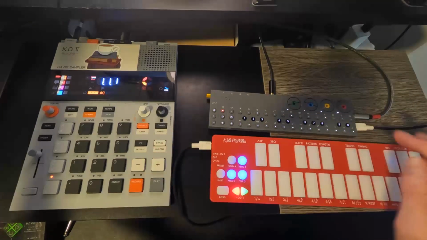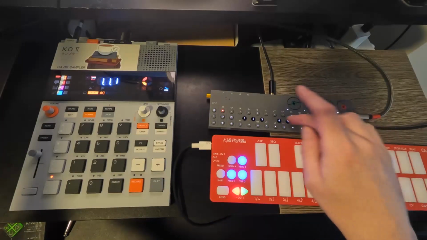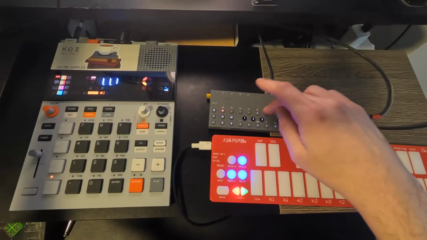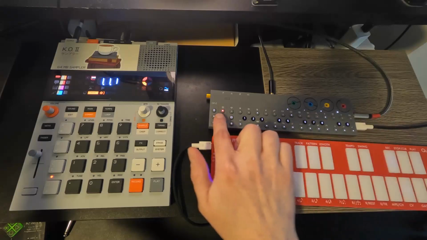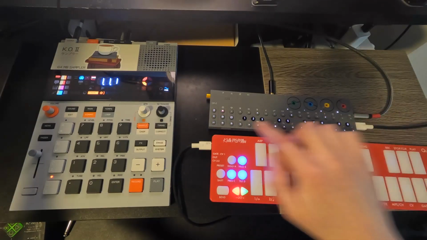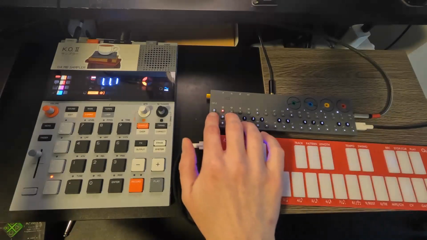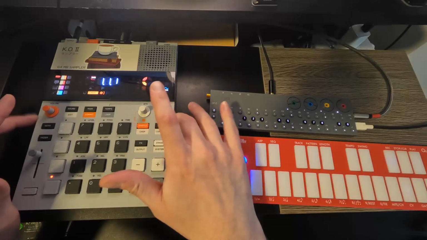Okay, so that had this kind of sound, right? It's going to have a really weird sound if we watch this filter and the other lights here, because it only recorded every quarter note. So it's not as smooth, right? But the nice part is that the KO2 records with a lot of resolution.